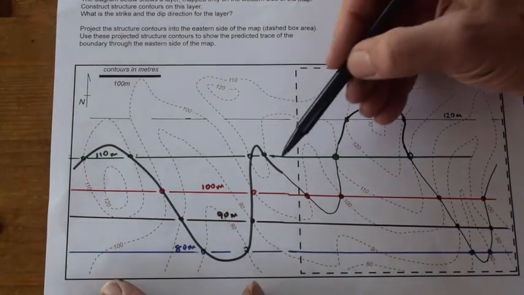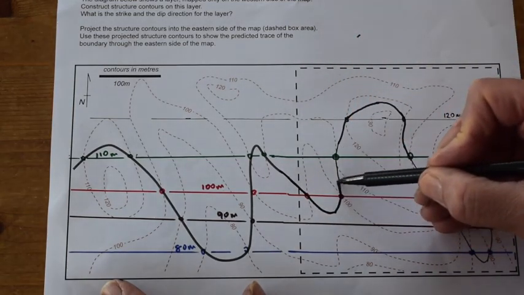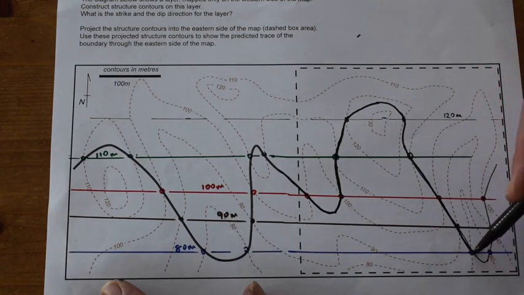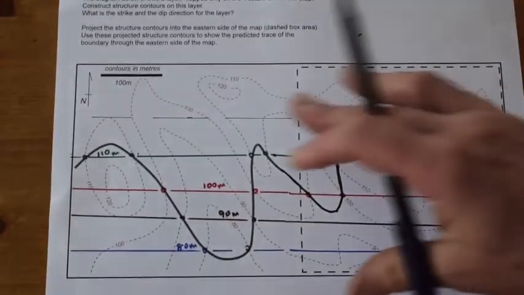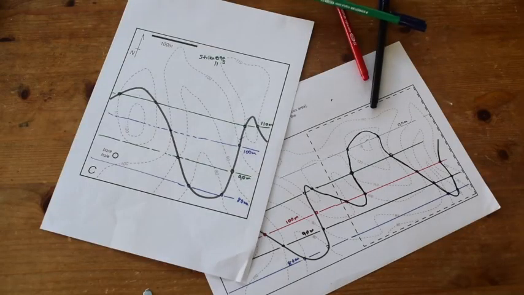So there, and I'll just go over it, there is our geological boundary projected into a previously unmapped region using the pattern in the mapped area over here to project the structure contour array and hence forecast where the geological boundary exists. So a couple of simple illustrations of using structure contours to forecast the geometry of a planar geological surface.